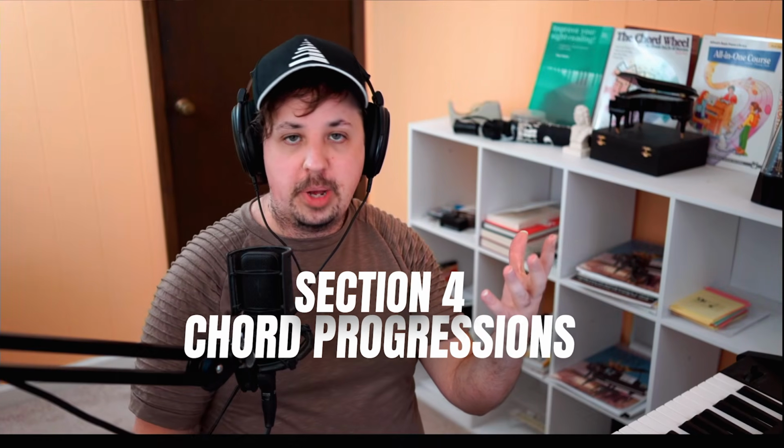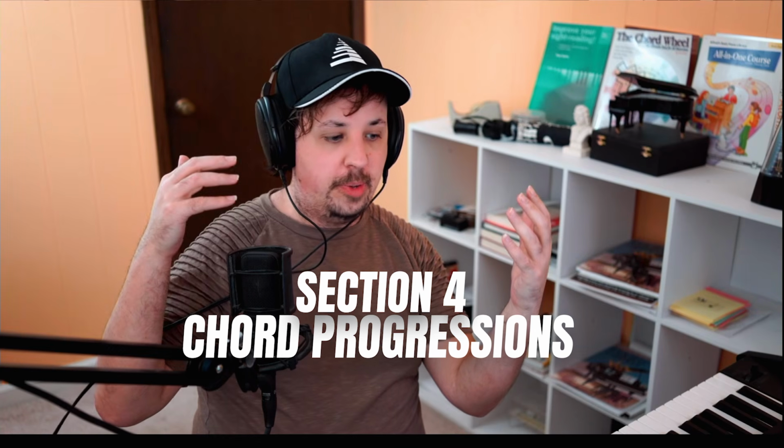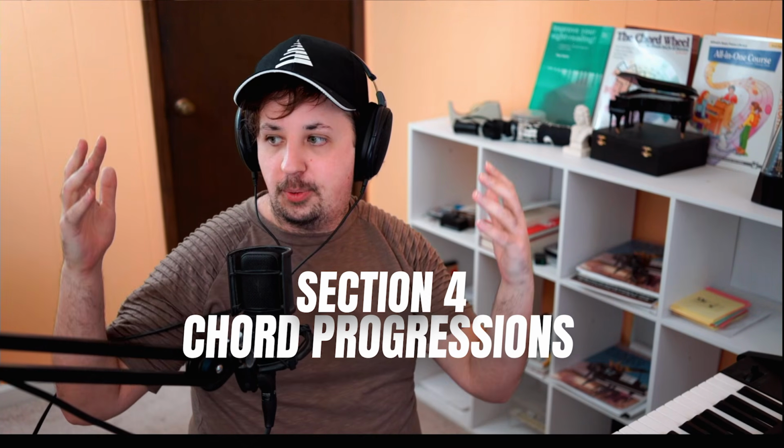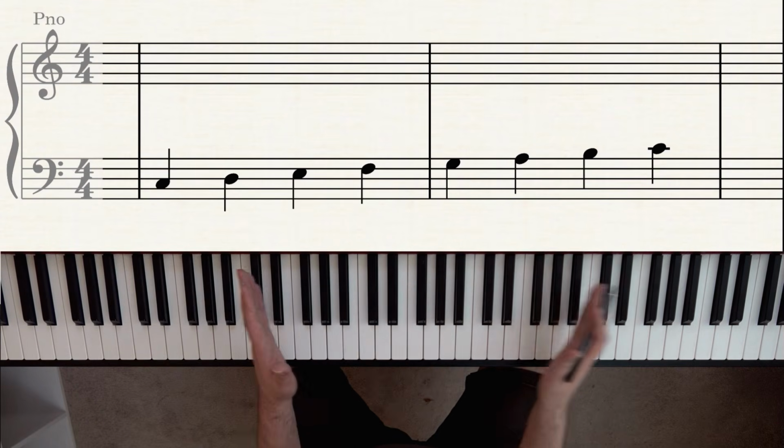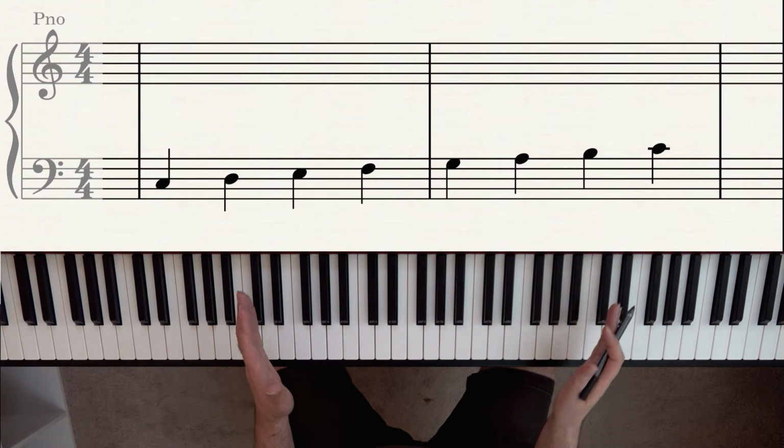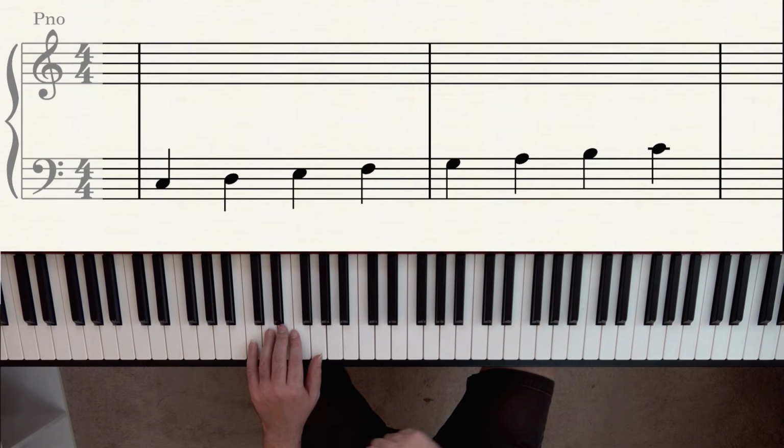Okay, now that we've learned about pitches and notes, and we've also learned about chords and scales, we are now going to combine those 2 things to talk about chord progressions. Are you ready? Okay, here I've written out the C major scale in the bass clef. So it would be played like this.